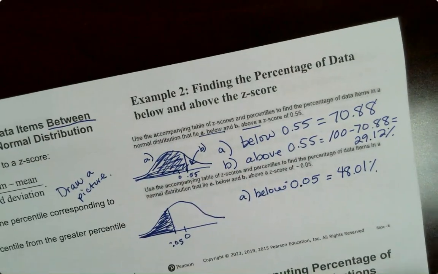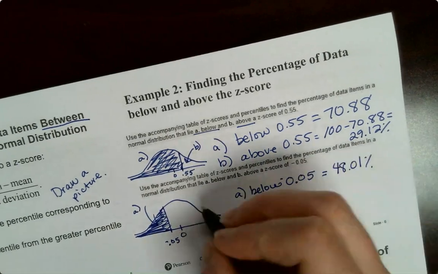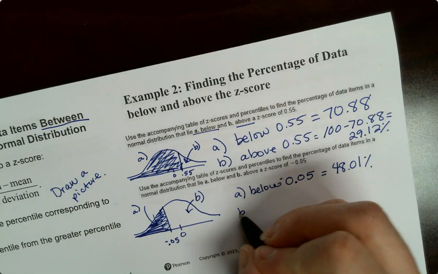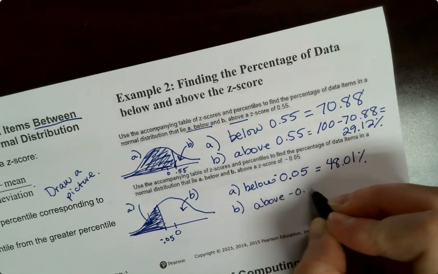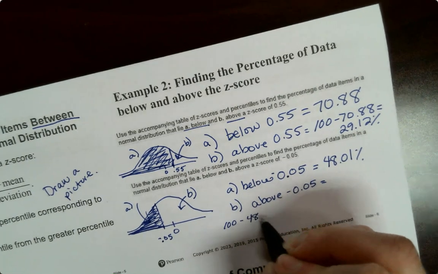So we'll write that down. And so that's part A. Then part B would be here, and that's the above. So we would need to subtract from 100. So 100 minus 48.01.